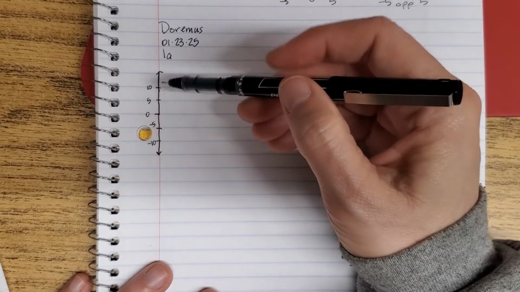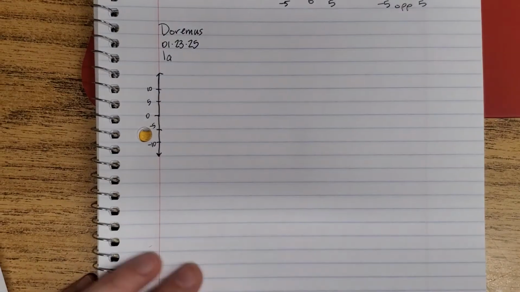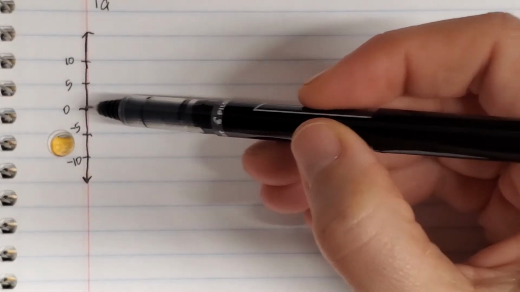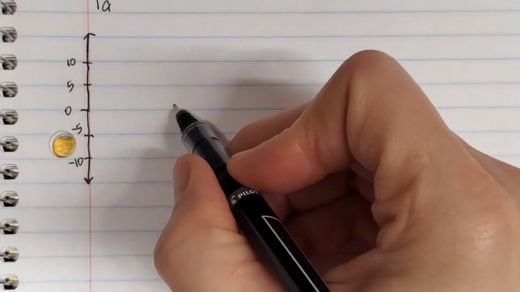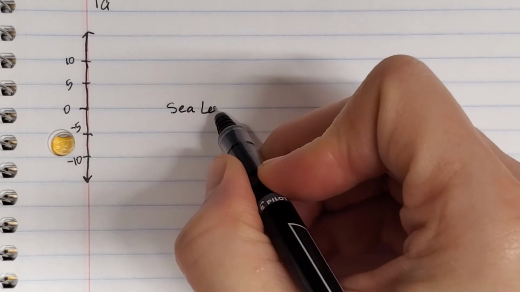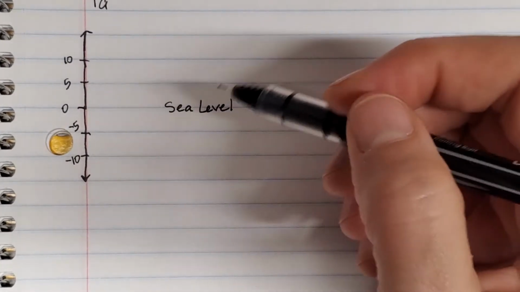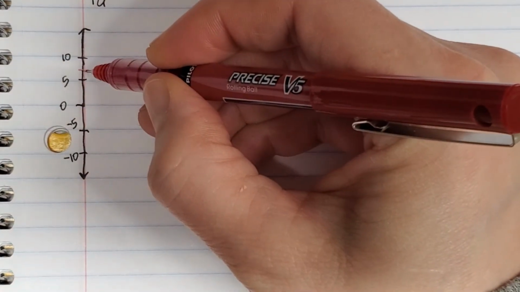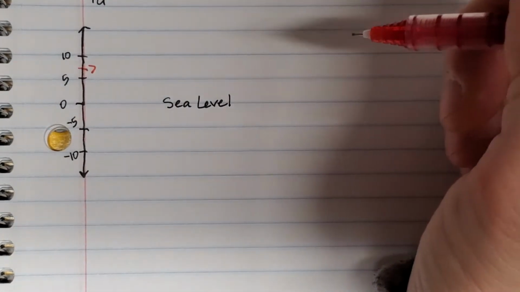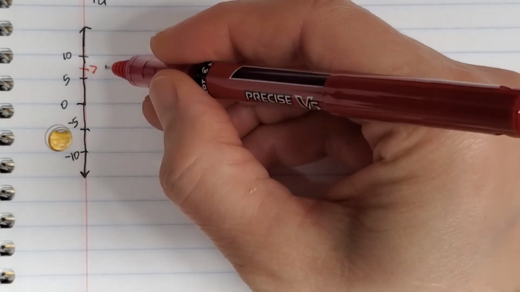So this is called a vertical number line. It's vertical because it goes up and down, right? And 0, in our case, is going to represent sea level, because we're going to be having our pelican fly around. And our pelican is flying around at approximately 7 feet above sea level. He is flying.